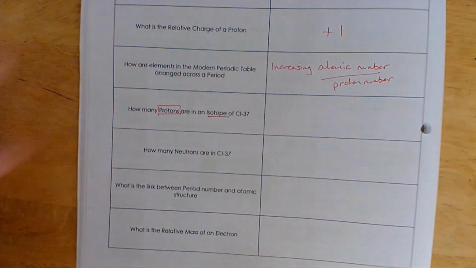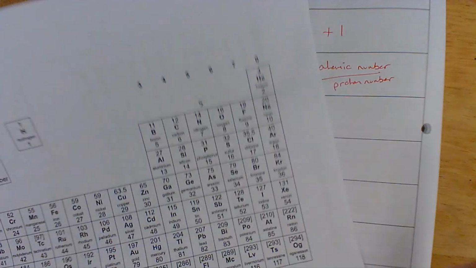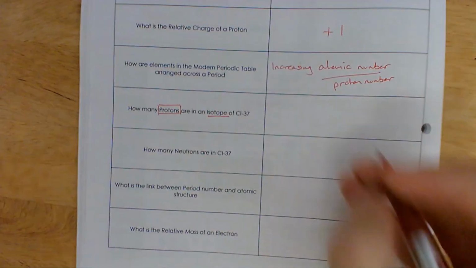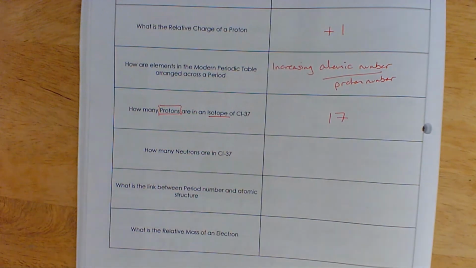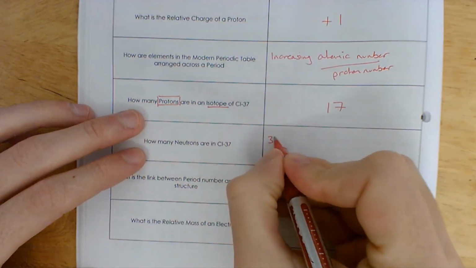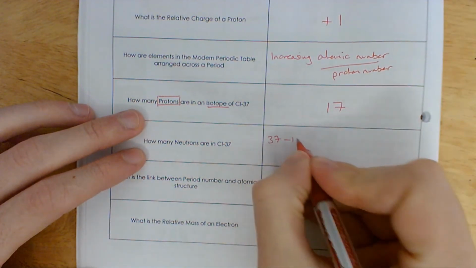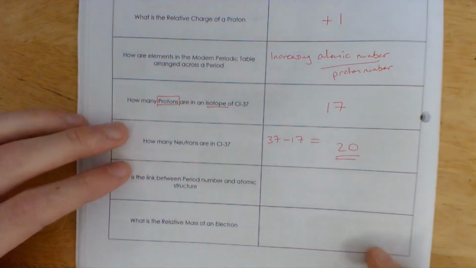And in isotopes, the only thing that changes is the number of neutrons. So it doesn't matter that it's an isotope. We're looking at chlorine, 17 protons. How many neutrons are in chlorine-37? Now that is different. So we know that the mass number is 37. We already know that the atomic number is 17, giving us 20 neutrons.